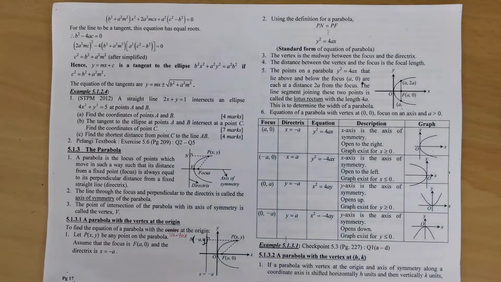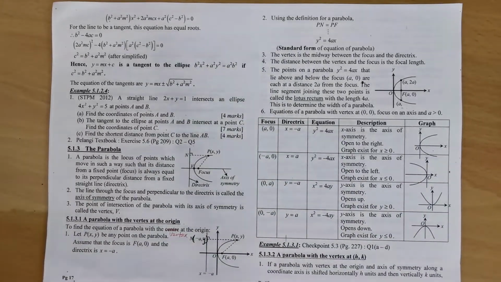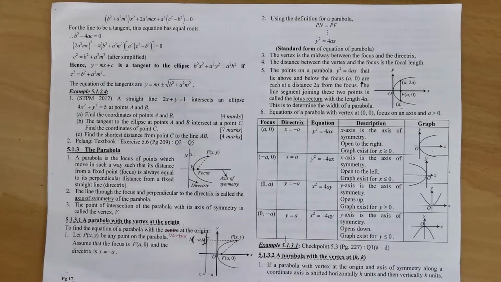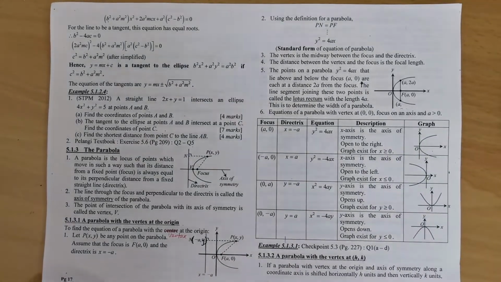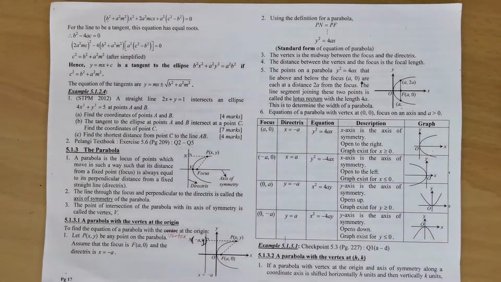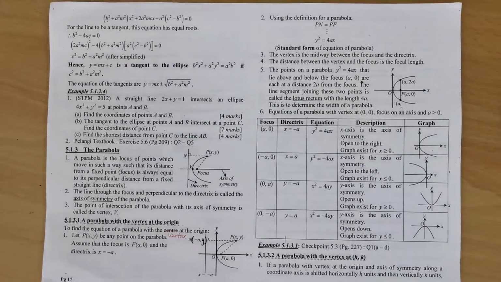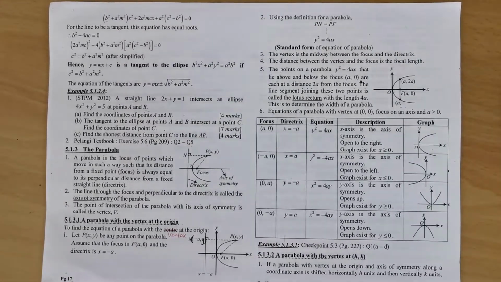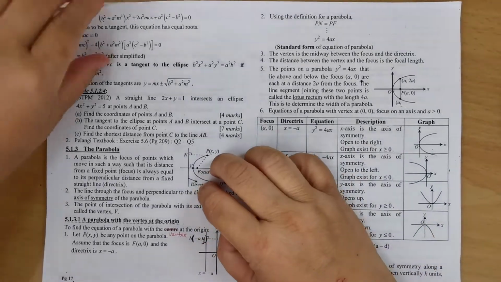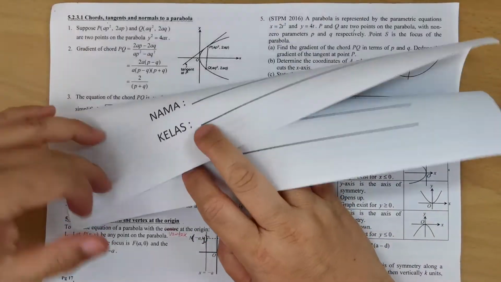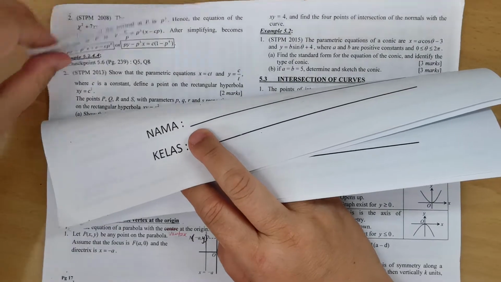Okay, good day class. We have finished circle, we have finished ellipse. Today we will go to the second conic, parabola. According to the analysis table on the first page, parabola only came out twice. Remember? Yes, of course, I hope you remember.